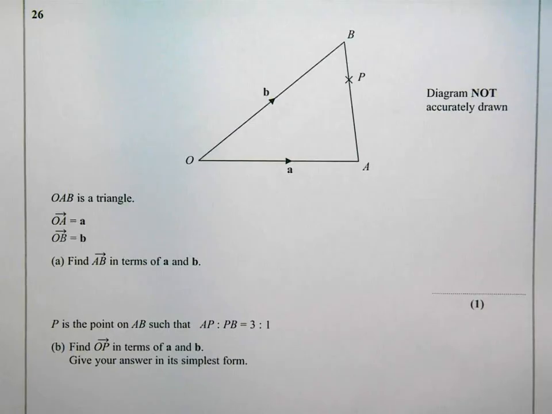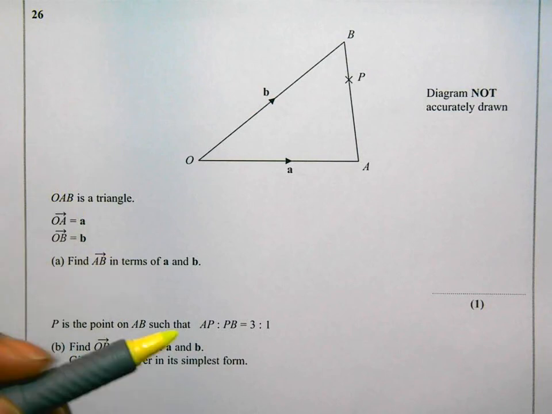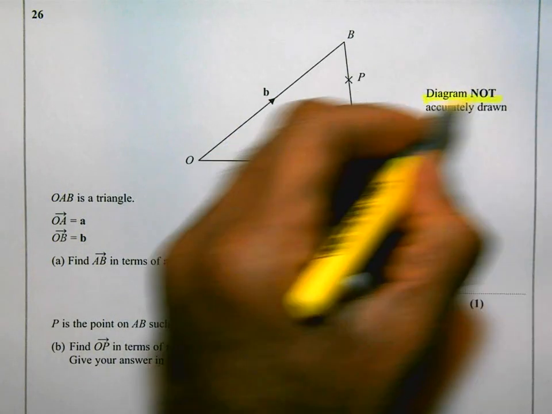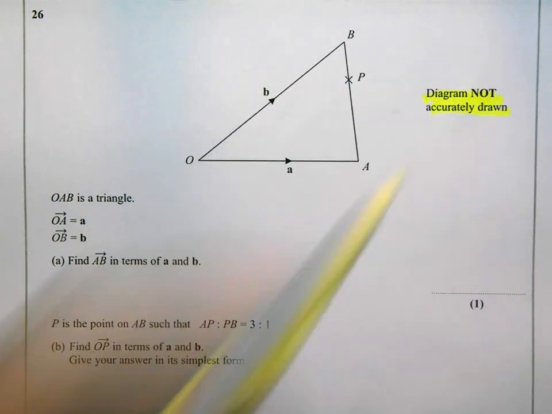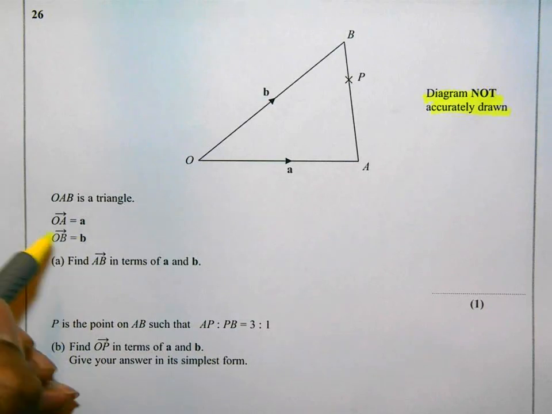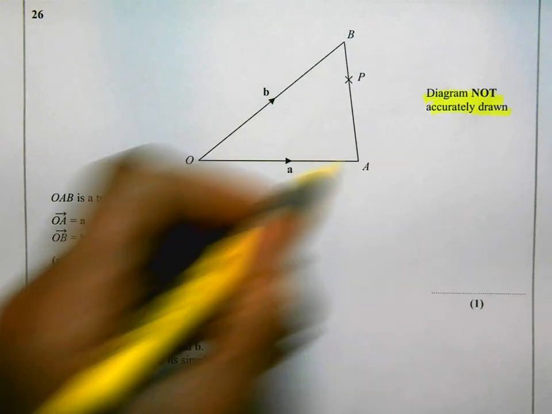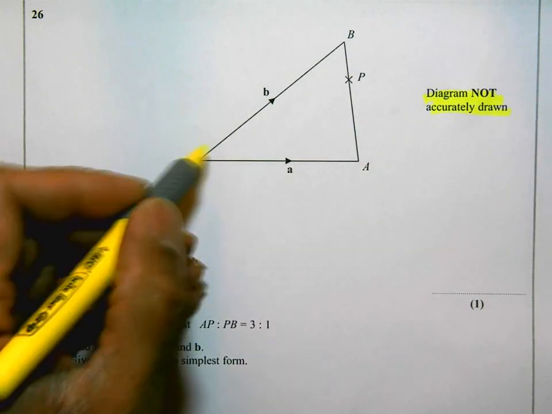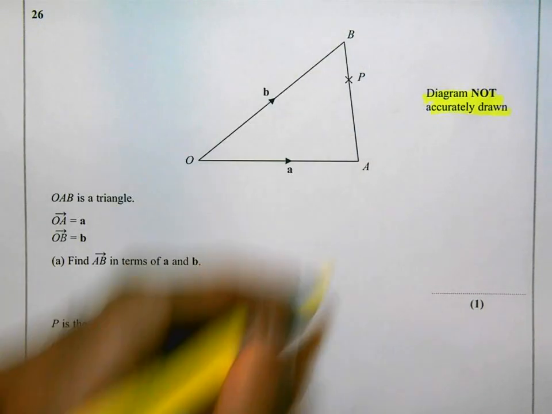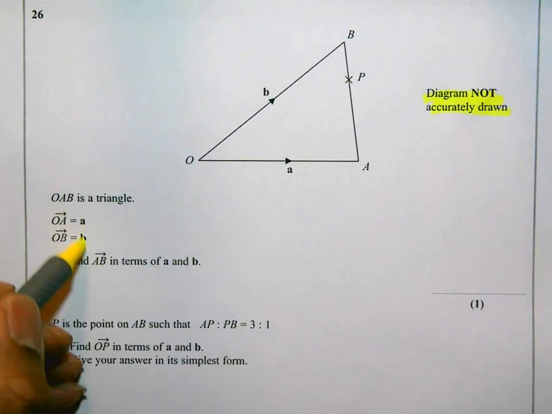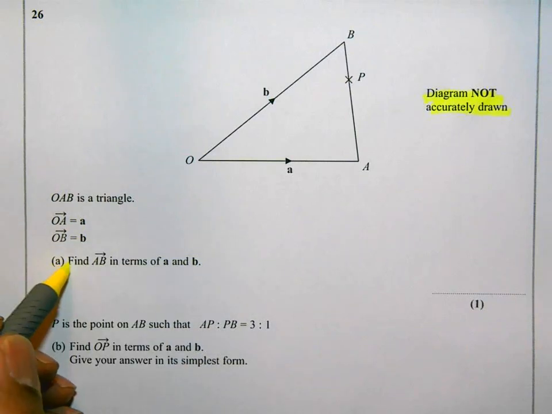Okay, this is question 26 on the higher calculator paper. Reading through the question, it says AOB is a triangle, and like with all the other questions on this, the diagram is not drawn accurately, so we can't measure anything from the diagram. It says AO is the vector A, OB is the vector B. So I know this is a vectors question. I can see it in the diagram. The A and the B is bold. They want us to find the vector AB.